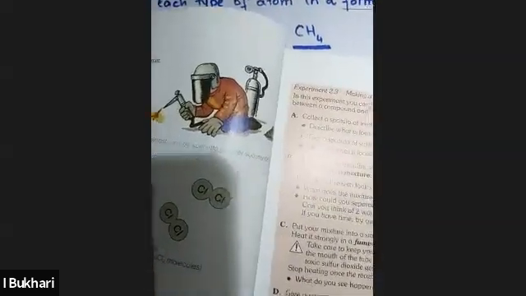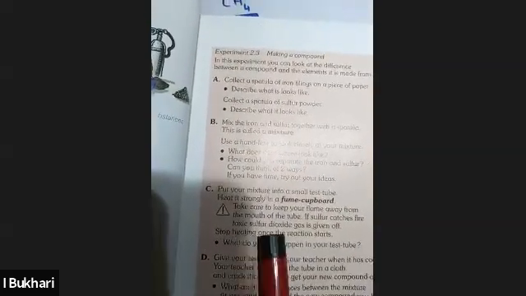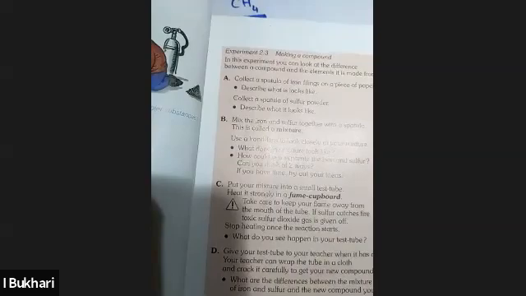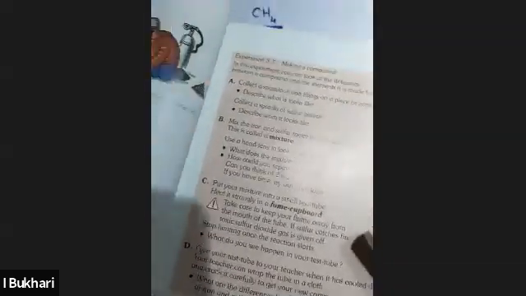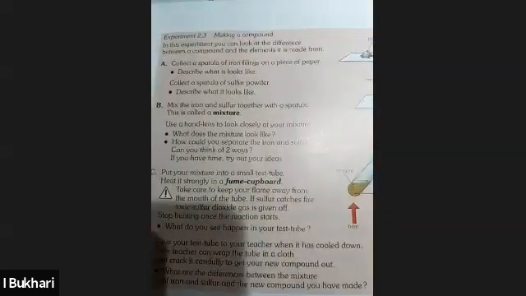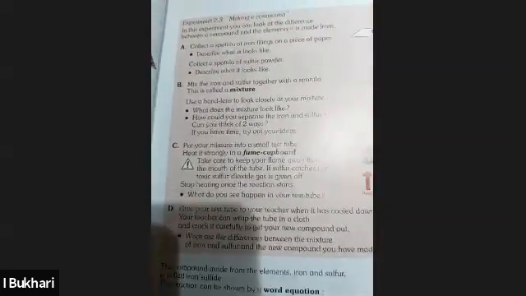So that is why you stop heating once the reaction starts. Stop heating immediately once the reaction starts, because we don't want these dangerous fumes to be inhaled, first of all, by us, and we don't want any explosions or any spurting of the substances out.